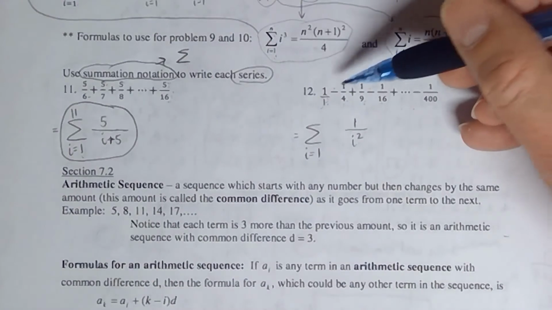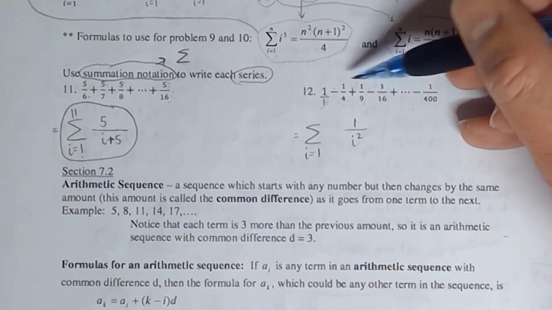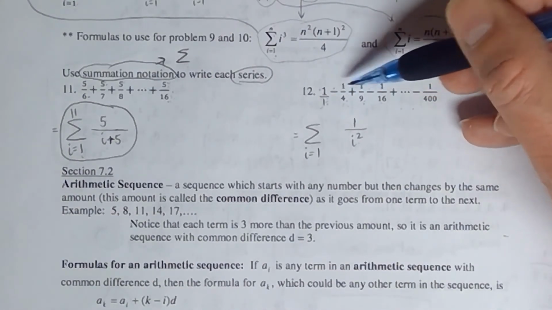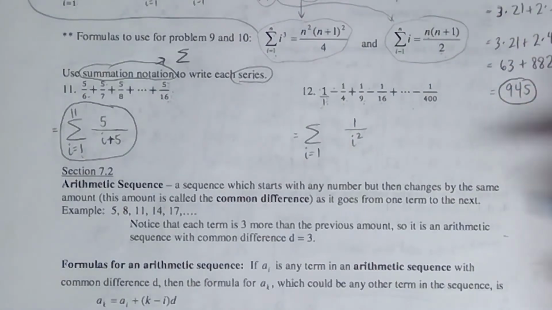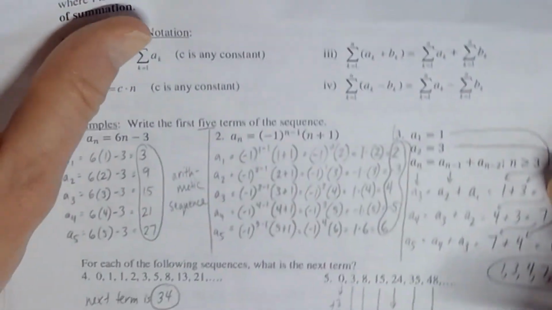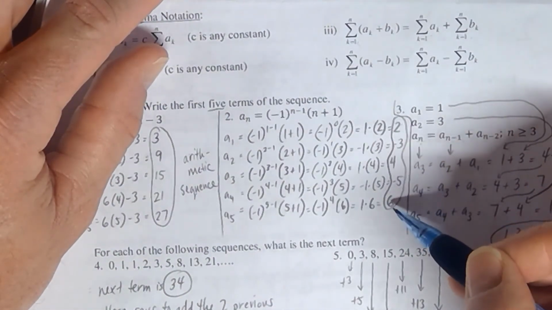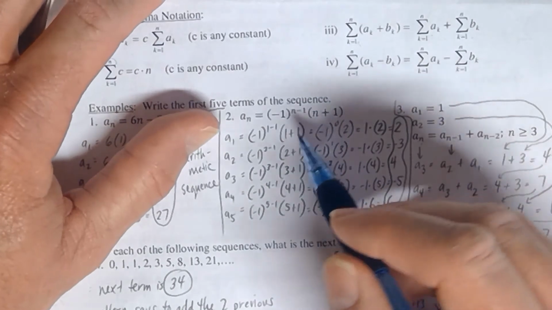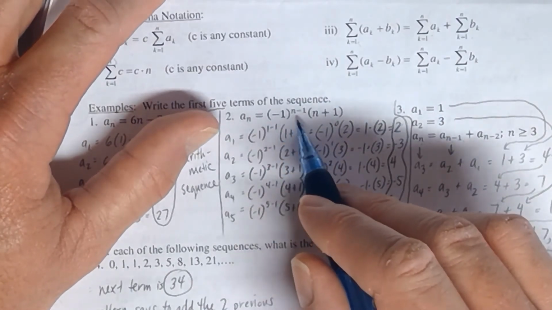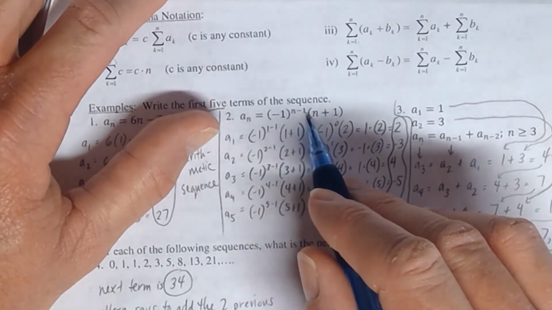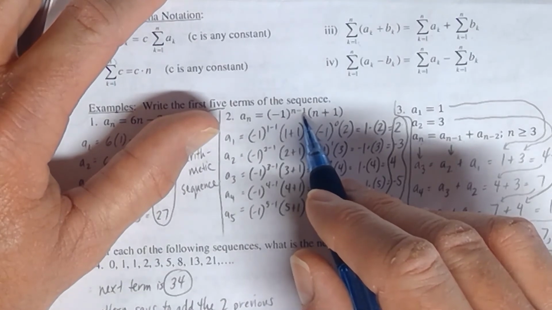But I still need to account for the fact that I have a what? The fact that it's positive, negative, all the way down. Okay? Well, on the front side of your worksheet, what did we find out? We found out in this problem that when you have alternating signs, what caused that? It's this thing right here, the -1 to the n minus 1 thing. That's what caused it.